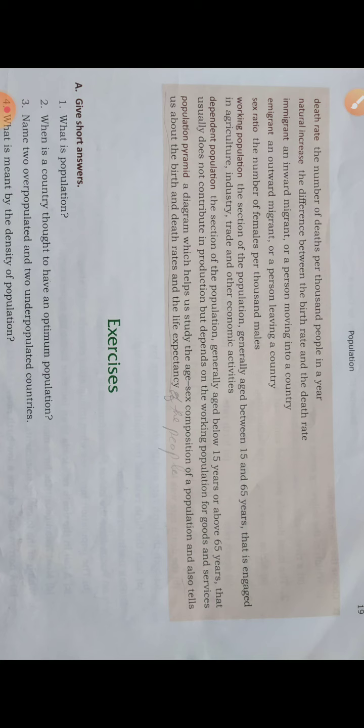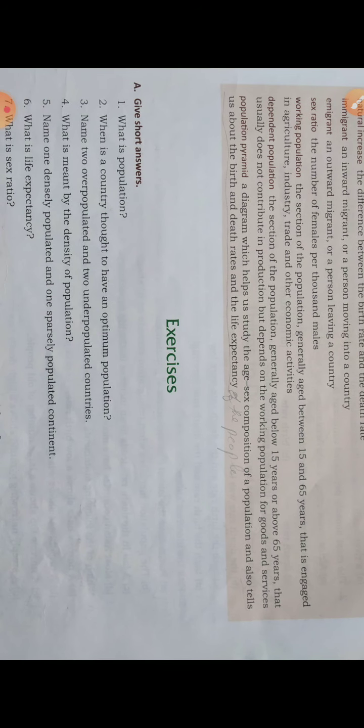Then we have studied what is working population, the section of the people generally between 15 years and 65 years of age that is engaged in agriculture, industry, trade and other economic activities. They are the working population. Dependent population, the section of the people generally aged below 15 years and above 65 years, usually does not contribute to production but depends on the working population for goods and services. Then the population pyramid, a diagram which helps us to study the age-sex composition of the population, also tells us about the birth and death rates and the life expectancy of the people. So that is what we have seen in this chapter.